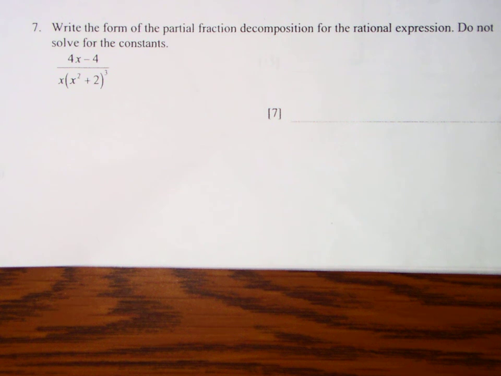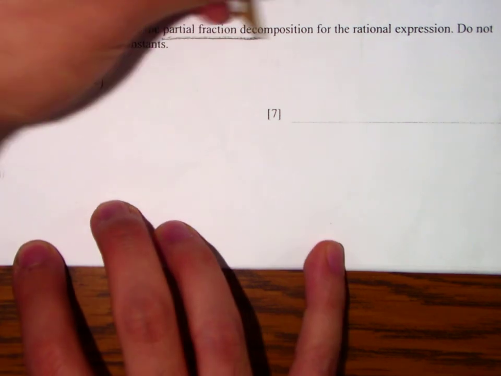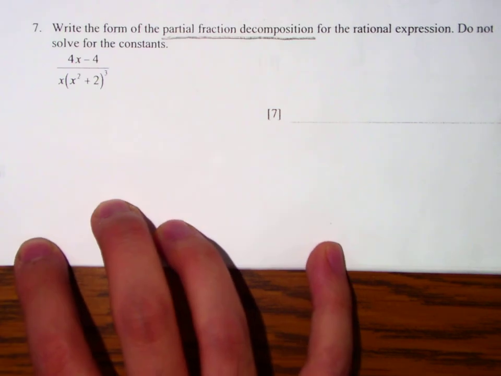Okay, we got number 7 here. Write the form of the partial fraction decomposition for the rational expression. Do not solve for the constants. Okay, we want to write the partial fraction decomposition. And that's what we're looking for.